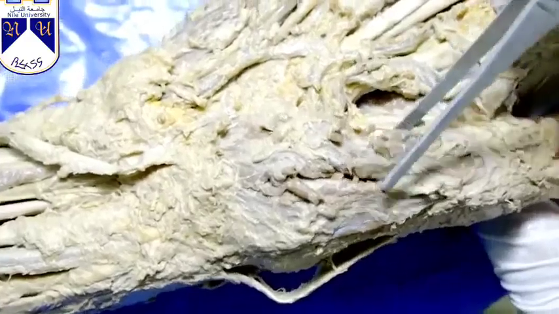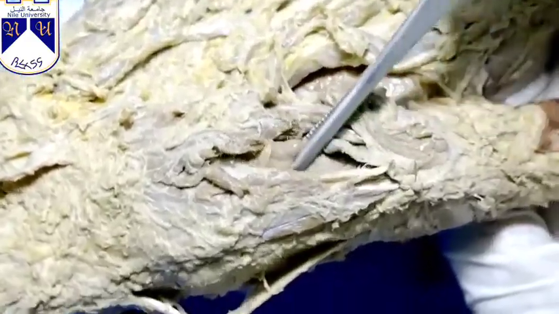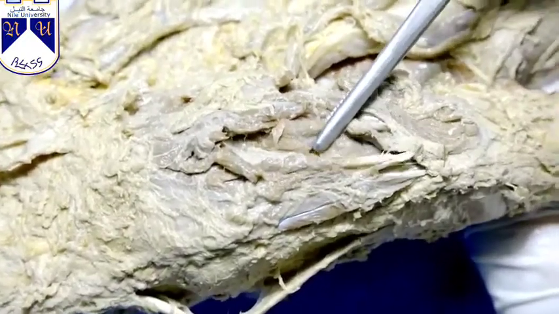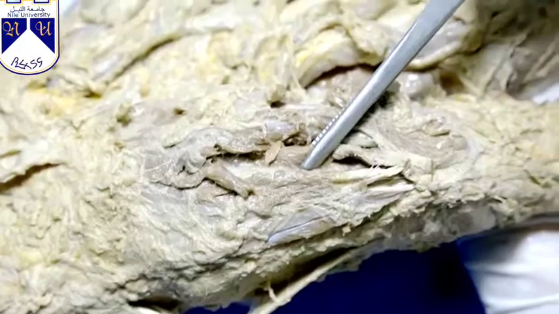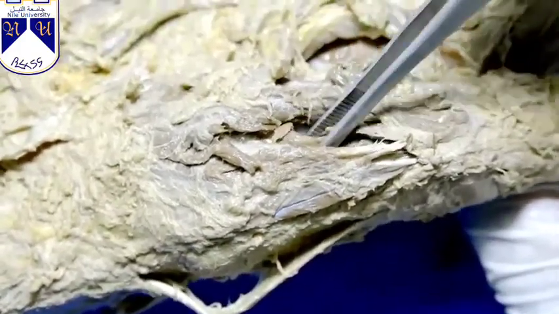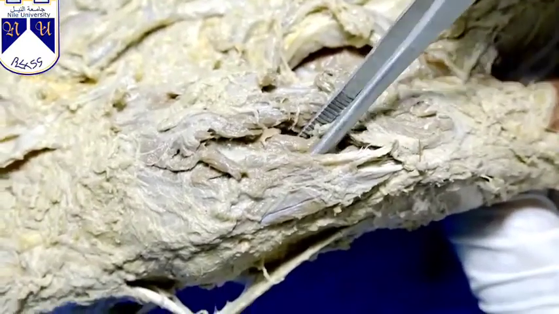Then deep to them is this muscle, called opponens pollicis. This muscle, opponens pollicis, originates from the flexor retinaculum and is inserted into the first metacarpal bone.